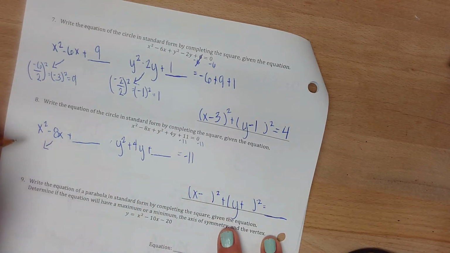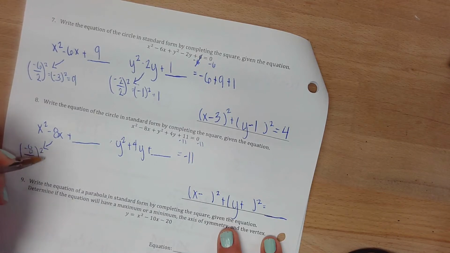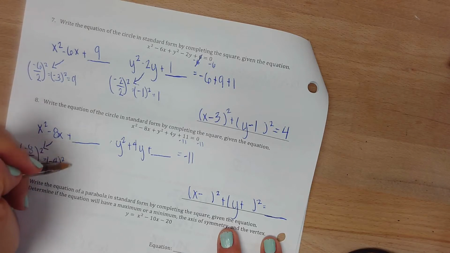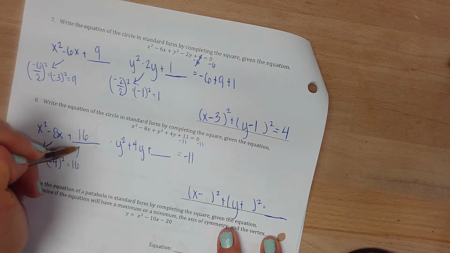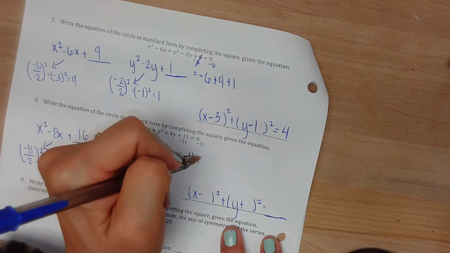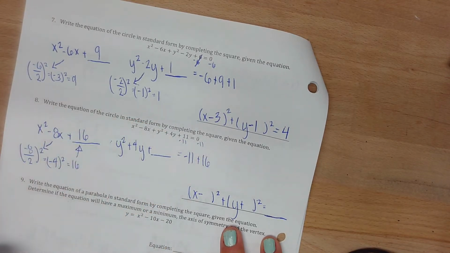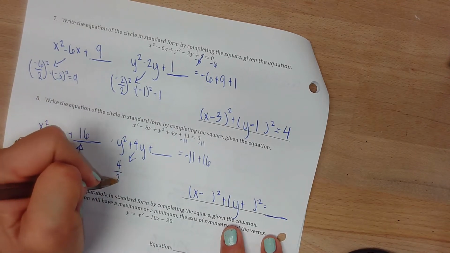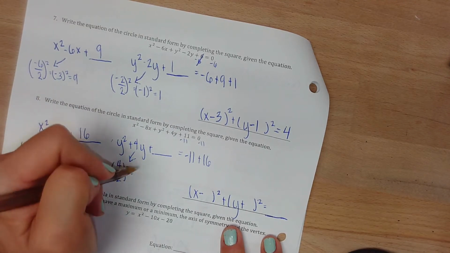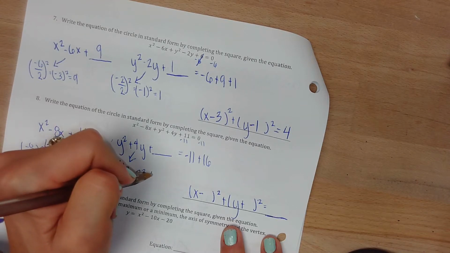So again, I'm going to take negative 8, I'm going to divide it by 2 and square it. All right, negative 4 squared is 16. So in goes a 16, and over here I have to add a 16. All right, and then down here, 4 divided by 2 squared. 2 squared equals 4.